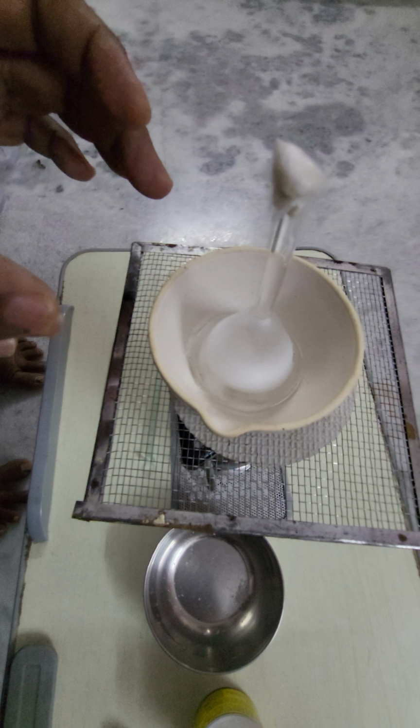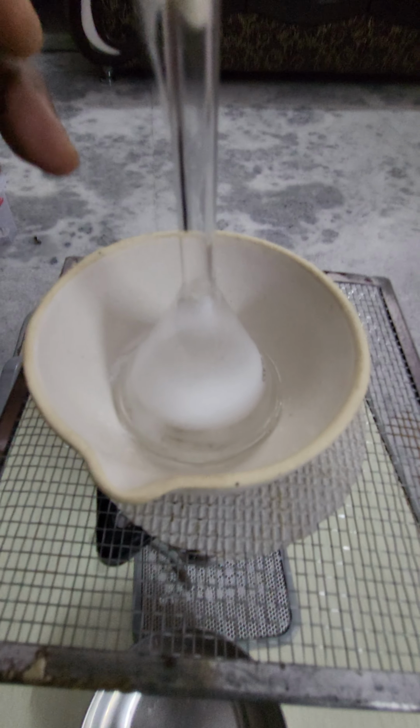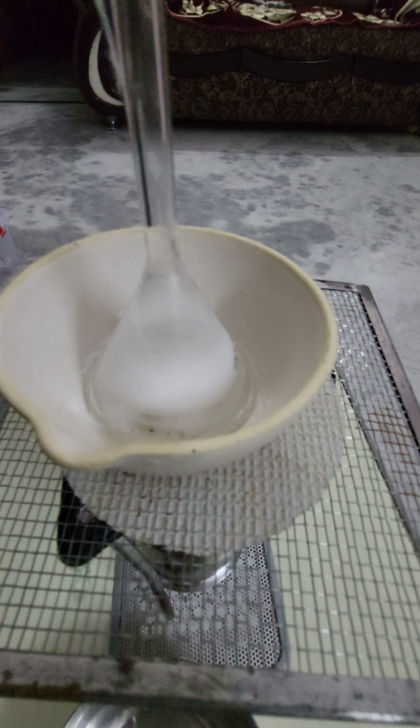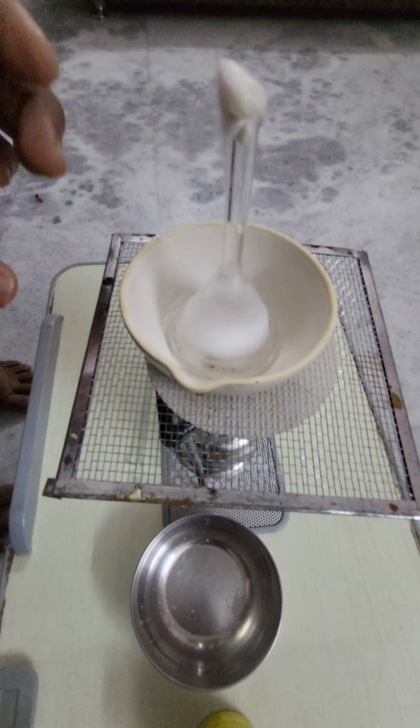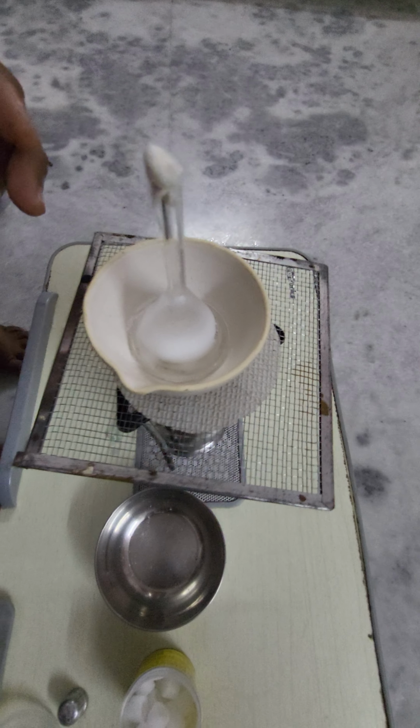So sublimation is a process in which a substance changes directly into vapor or gaseous state without undergoing the liquid state on heating.